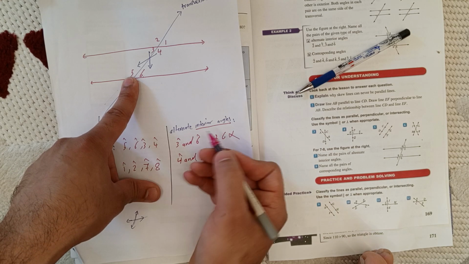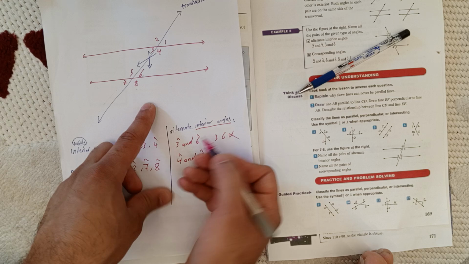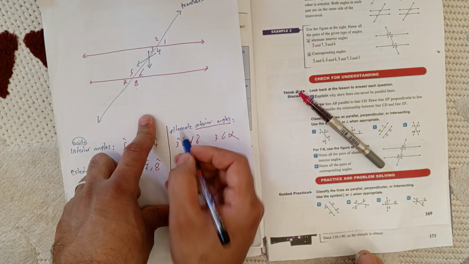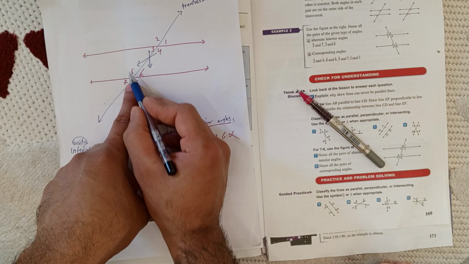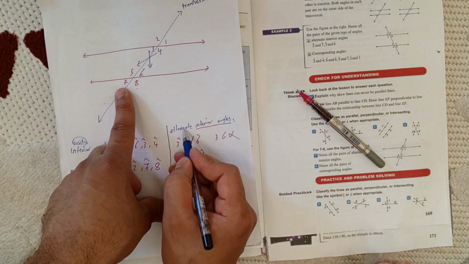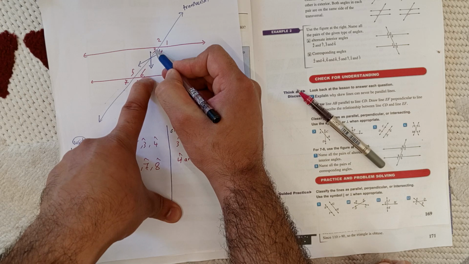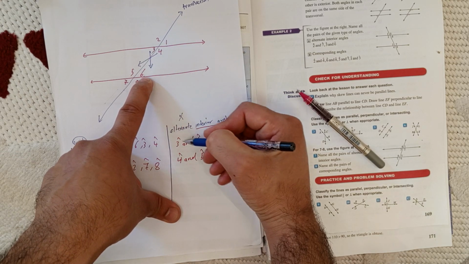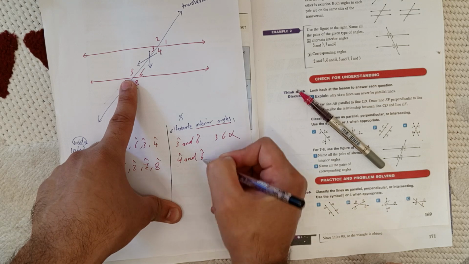This angle is alternate with which angle? 6, because we did a cross multiplication. Again, interior angles are the angles inside the parallel lines, and alternate means cross multiplying. So 3 and 6 are alternate, then 4 and 5.